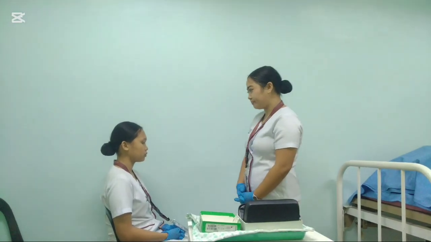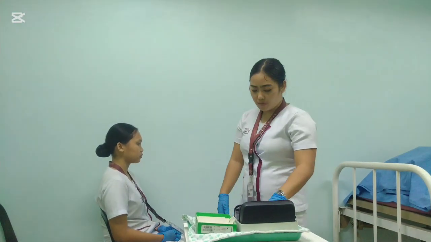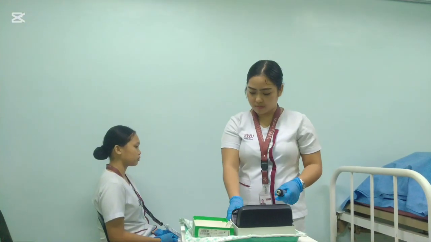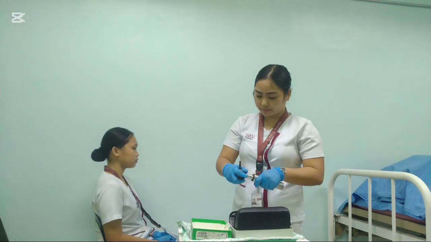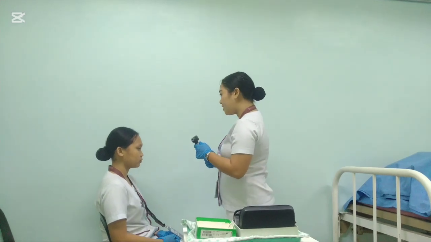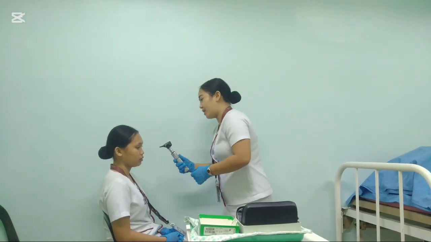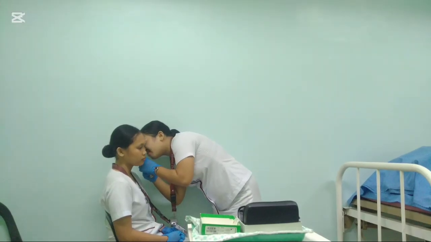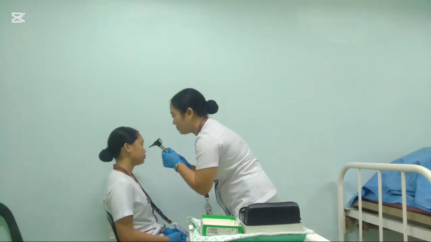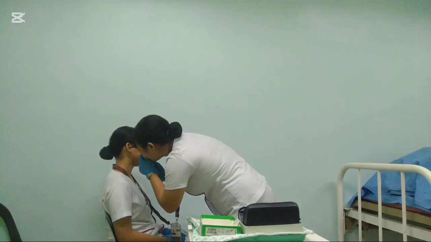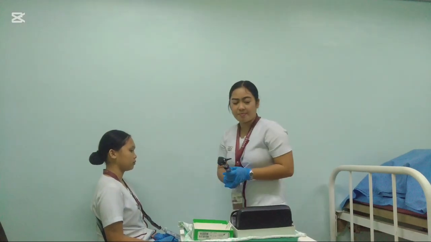Next, using an otoscope, I will inspect the internal ear of the patient to visualize the ear canal and tympanic membrane. Okay, the ear canal is clear and the tympanic membrane is intact with pearly gray color and positive light reflex.